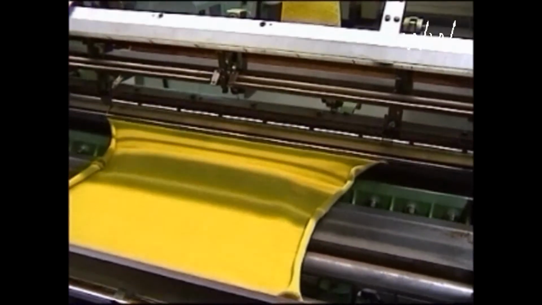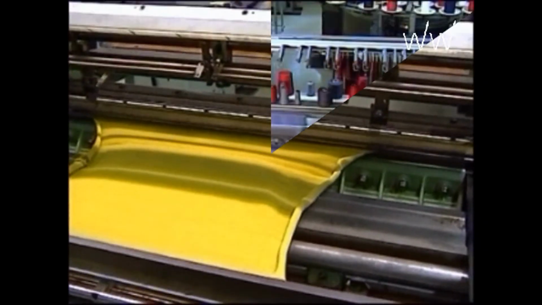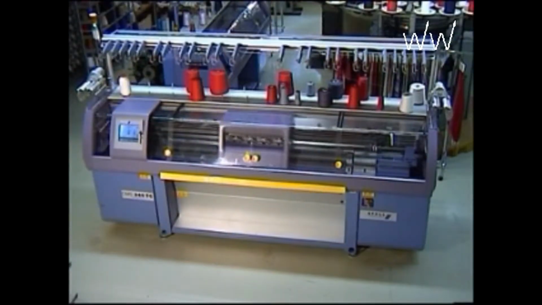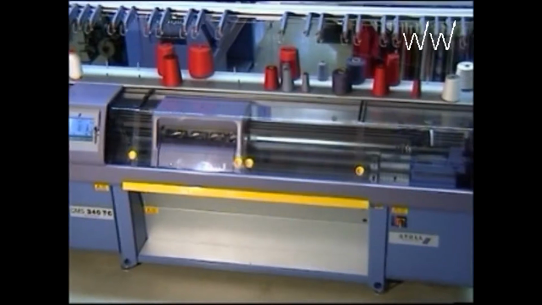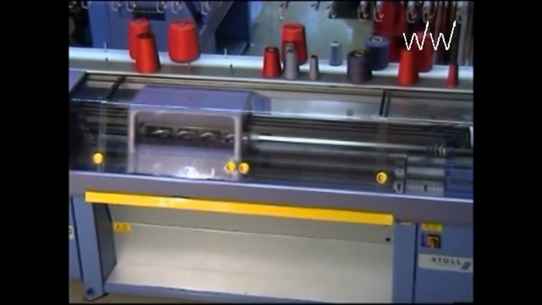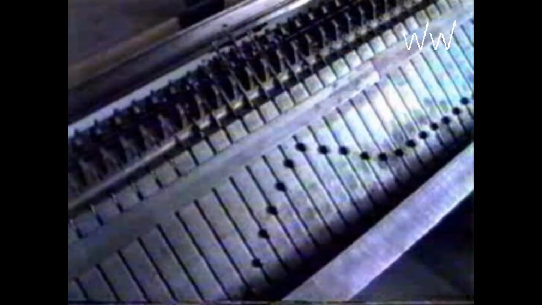At the same time, the sinkers open to give the new yarn room. The knitting machine was invented in 1863 by Isaac Lamb. It consists of a moving carriage which has cams. The cams have metallic curves which slide out the latch needles one after another.